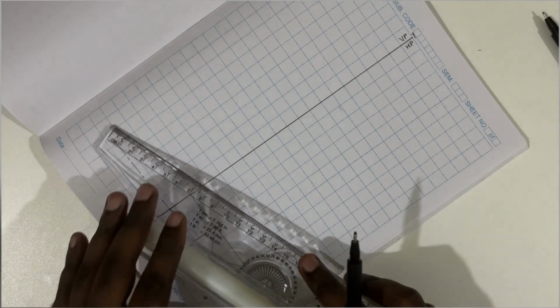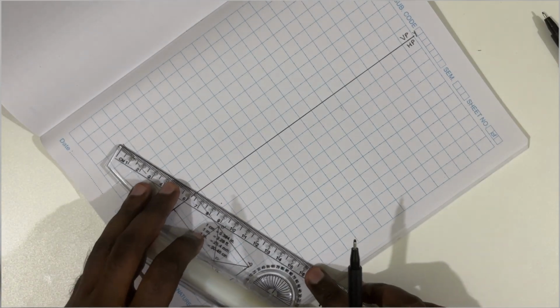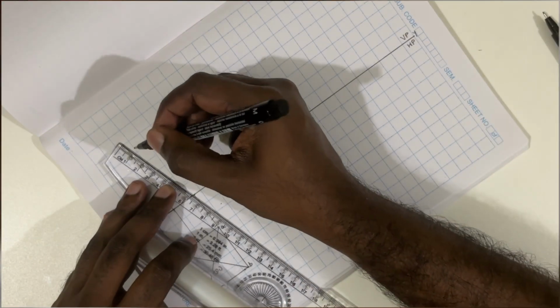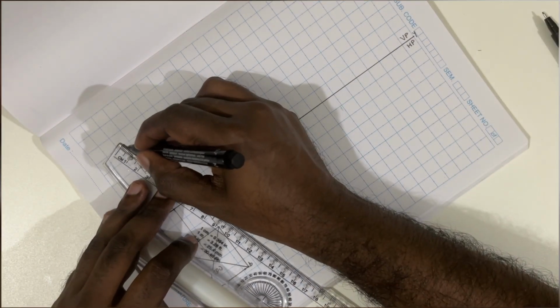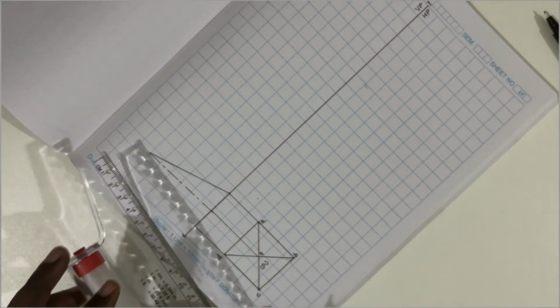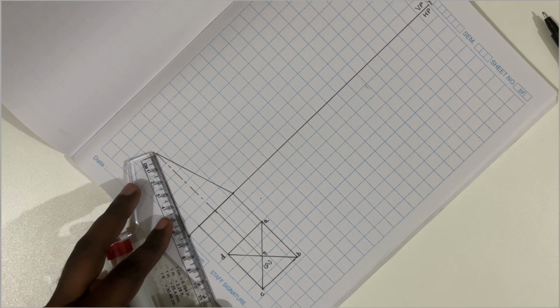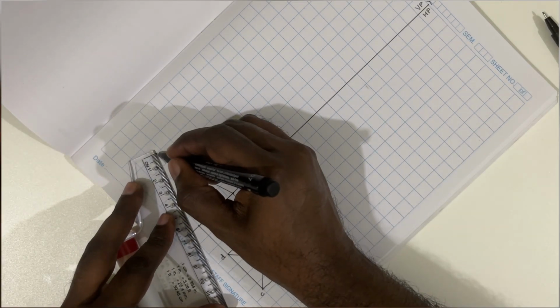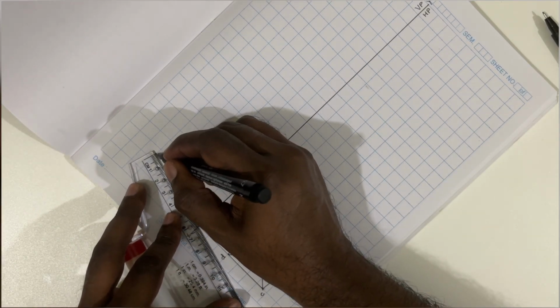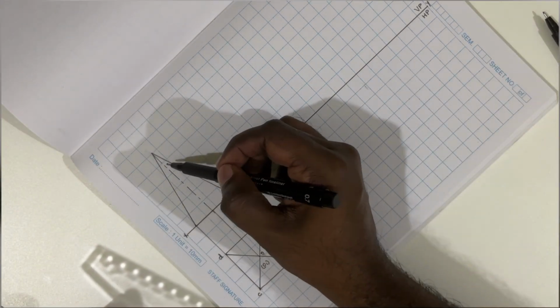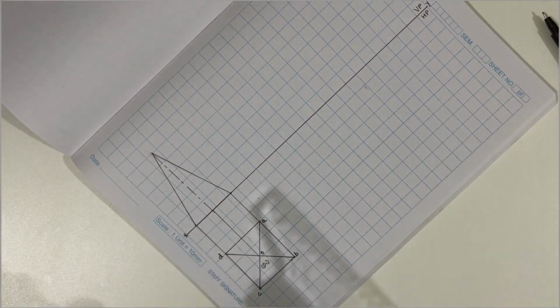And next, from the apex of the pyramid to the end projection point, that is the base, draw the slanting edge. And again complete the other edge. So it is only the axis which must be measuring 6 centimeters and not the slant edges.